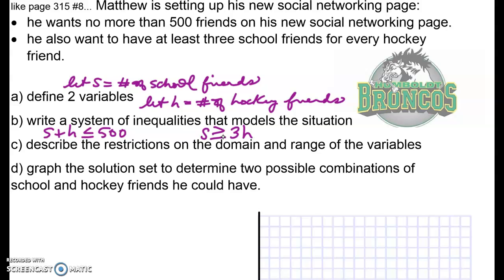I don't think we've done an example where that's asked us. We know that, first of all, the variable s has to be greater than or equal to 0. We know that because you can't have negative friends. And also the variable h, same thing, has to be greater than or equal to 0.